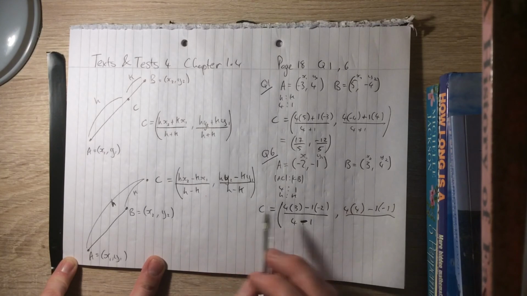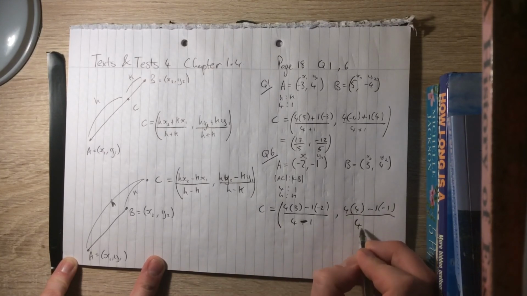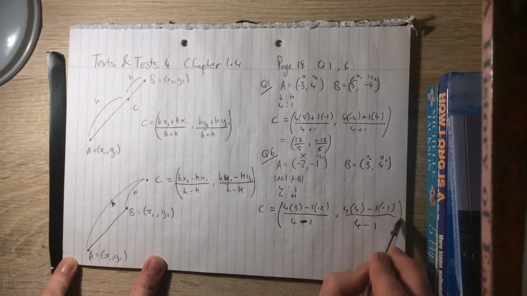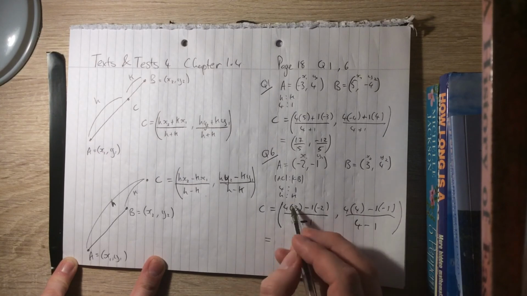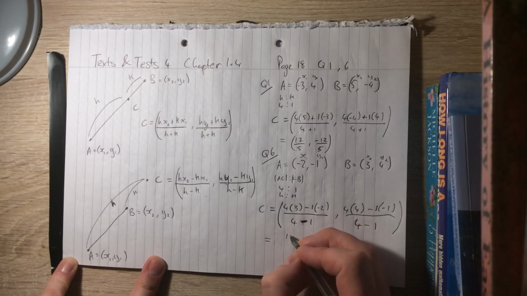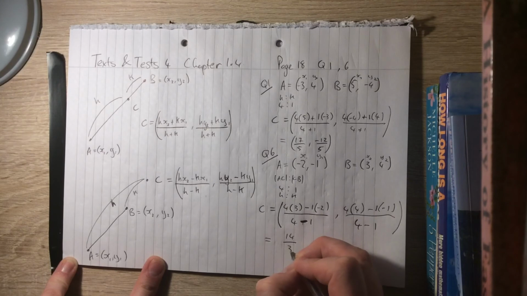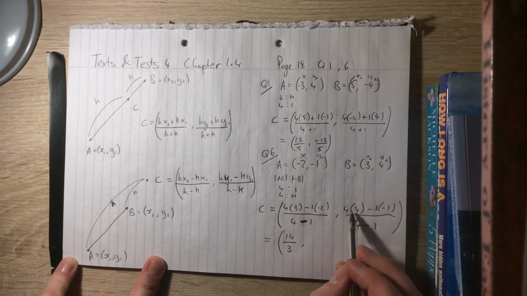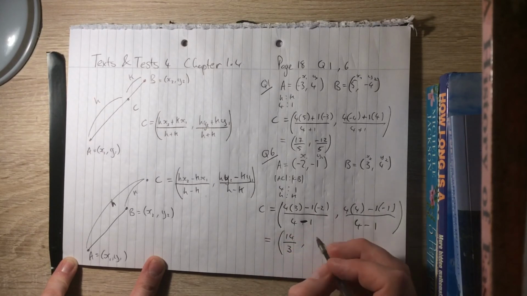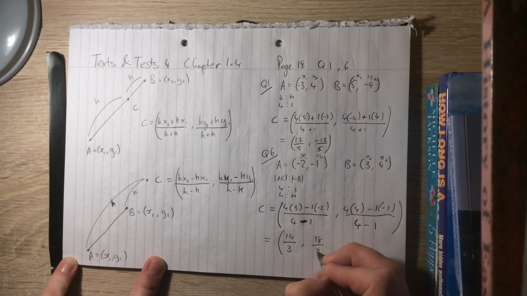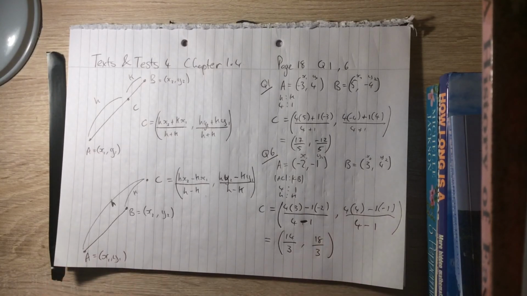All again divided by 4 minus 1. So we are going to get here 12 plus 2 is 14 over 3. 16 plus 2 is 18 over 3. Okay, so these are the coordinates of C.